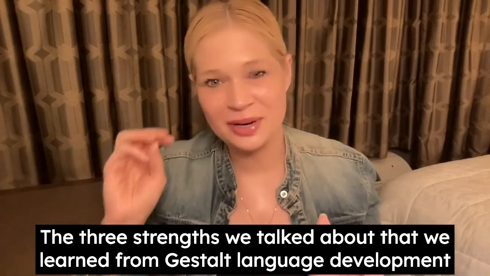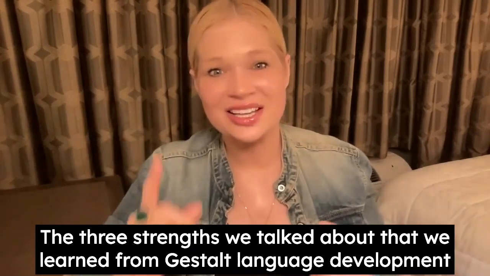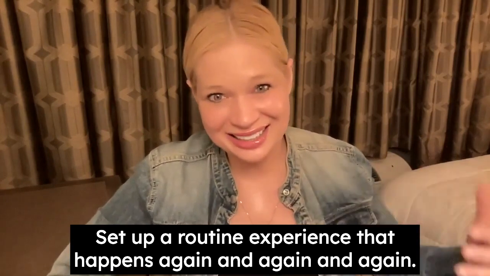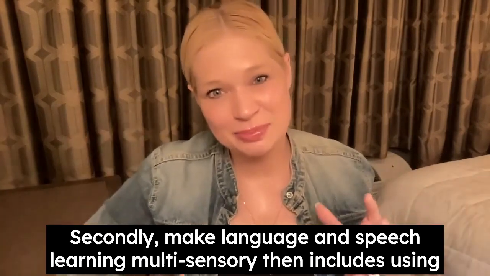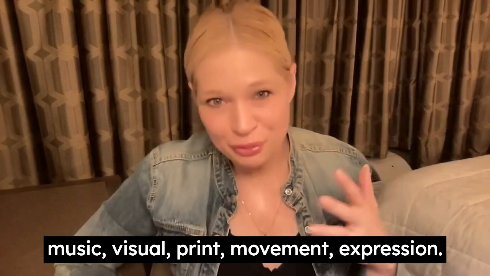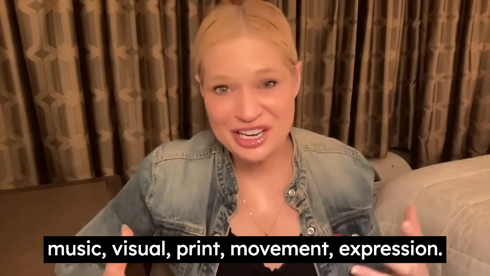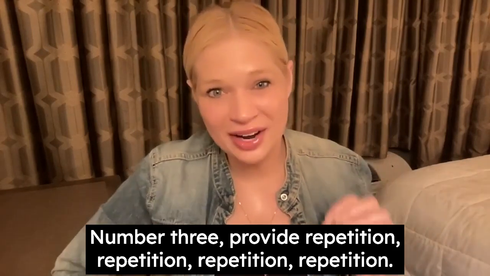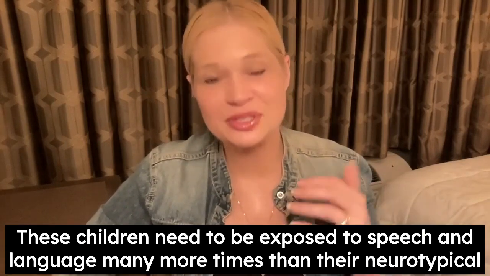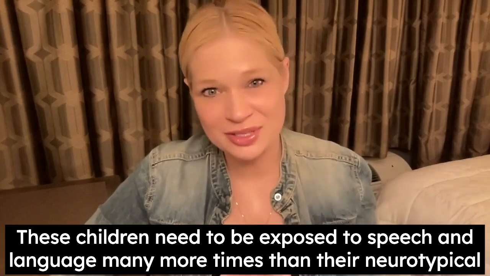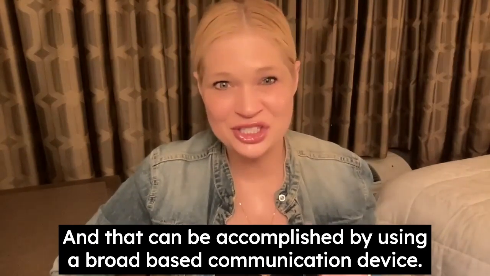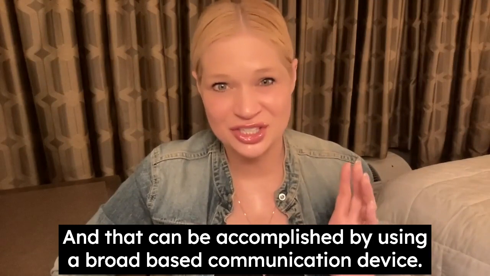The 3 strengths we talked about that we learned from Gestalt language development are: number 1, provide familiarity, set up a routine experience that happens again and again and again. Secondly, make language and speech learning multi-sensory. That includes using music, visual, print, movement, expression. Number 3, provide repetition, repetition, repetition. These children need to be exposed to speech and language many more times than their neurotypical peers in order for them to pick them up. And that can be accomplished by using a broad-based communication device.